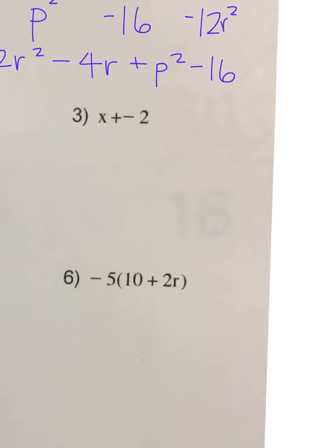And number 3, x plus negative 2. I can't work that out. Those are not like terms. I cannot combine them. But I can simplify how I'm going to write this. Instead of writing x plus negative 2, I can just write x minus 2. It means the same thing. You need to remember, though, if it says x minus negative 2, you cannot do the same thing with subtraction signs. You cannot just erase a subtraction sign and make it go away. You can only do that with addition signs.